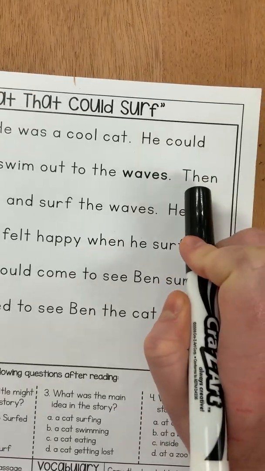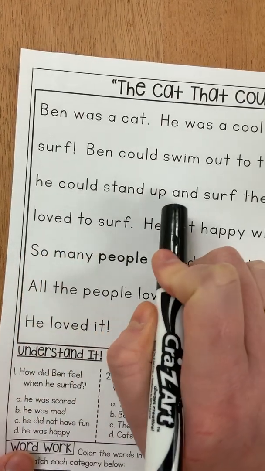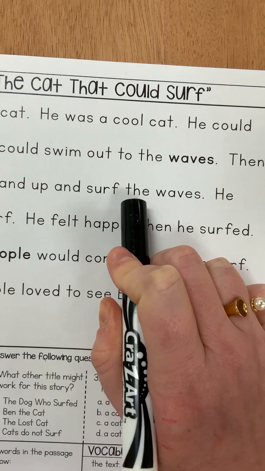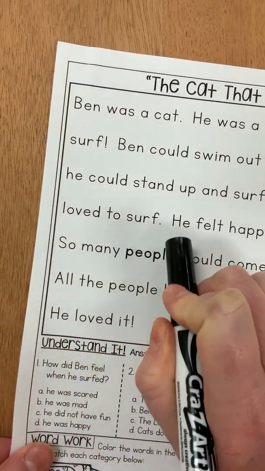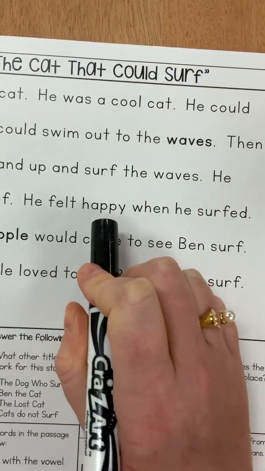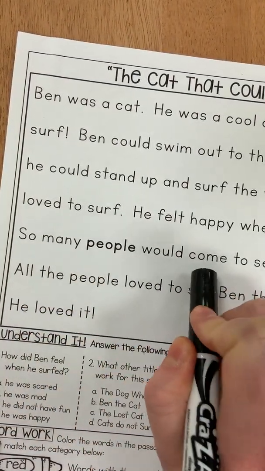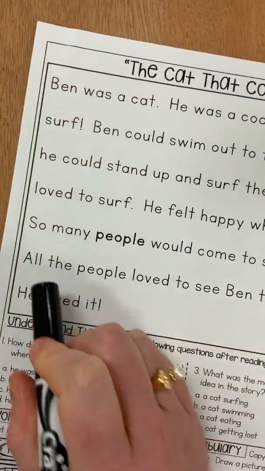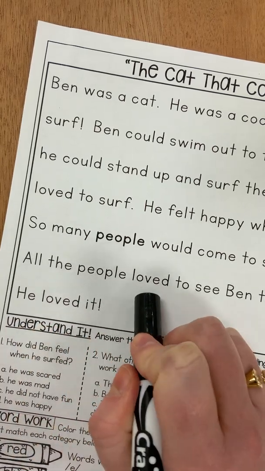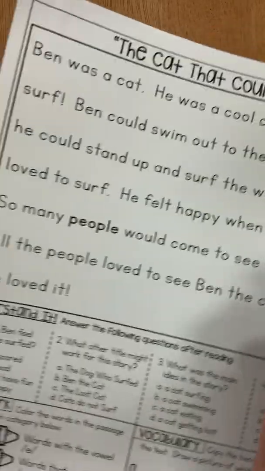waves. Then he could stand up and surf the waves. He loved to surf. He felt happy when he surfed. So many people would come to see Ben surf. All the people loved to see Ben, the cat, surf.